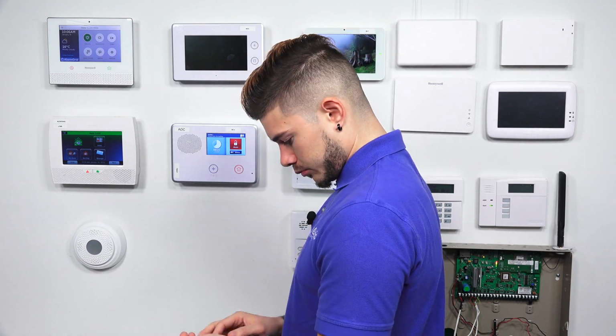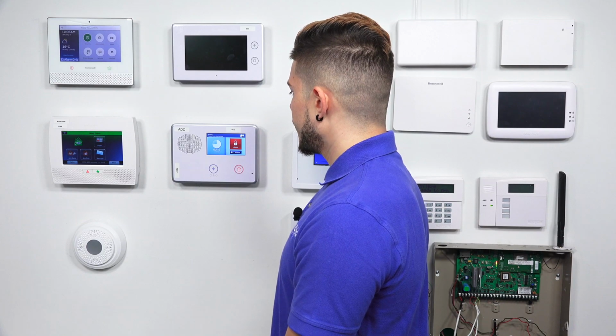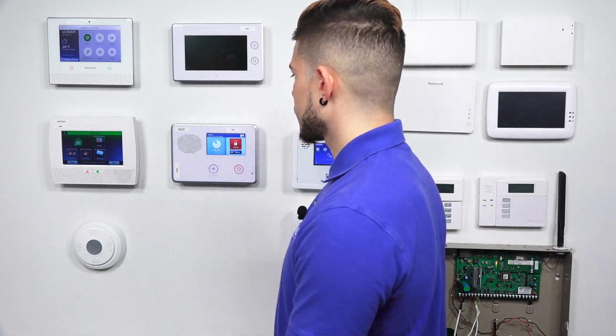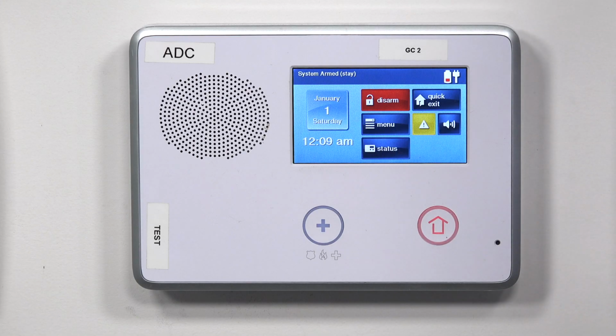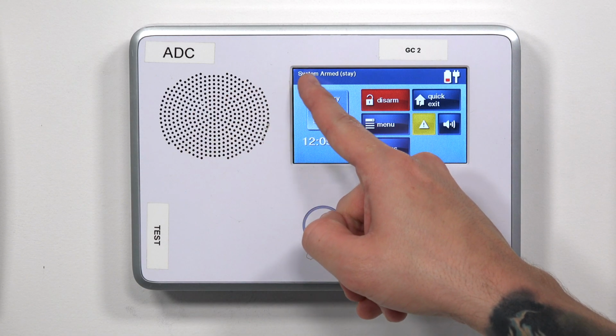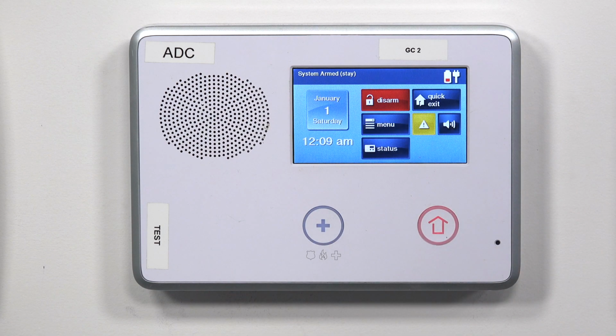30 seconds left. 15. We've got about 5 seconds left here. And it should go into an arm stay once it's done arming. You'll see up here it says system armed stay. That's because we have the auto stay feature enabled and we did not open up a front door or entry exit door.